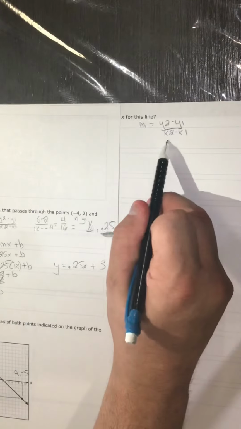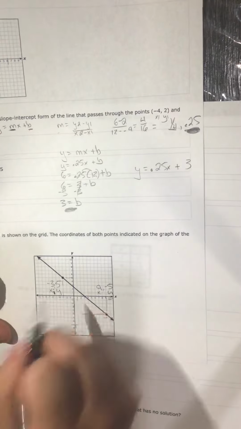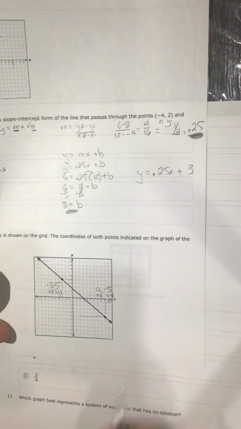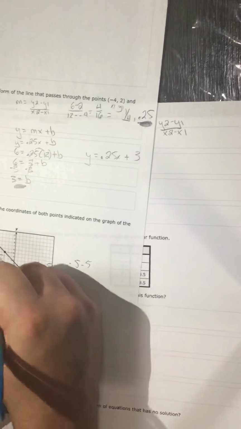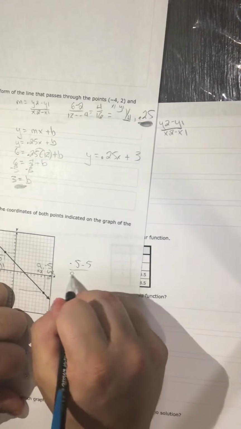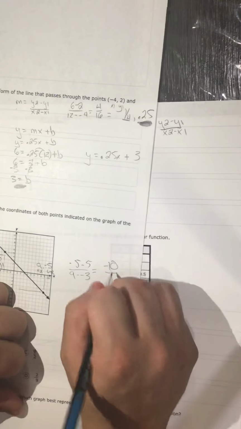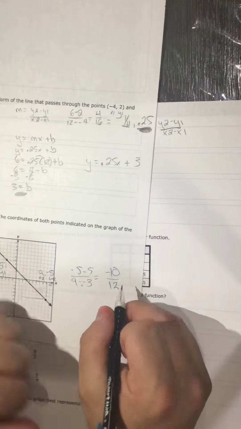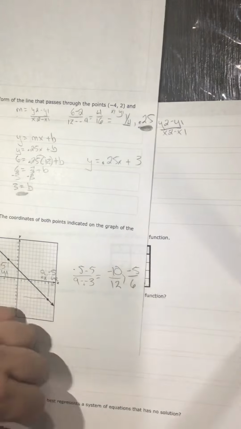And if I'm using this formula, all I'm gonna do is mark my x's and my y's. And I'm gonna distinguish which one is 1 and which one is 2. And all I'm gonna do is plug them into my formula. -5 minus 5 over 9 minus -3. That gives me -10 over 12. How do I get 12? 9 minus -3, we end up adding right here. So -10 over 12. If I simplify this, I end up with -5 over 6.